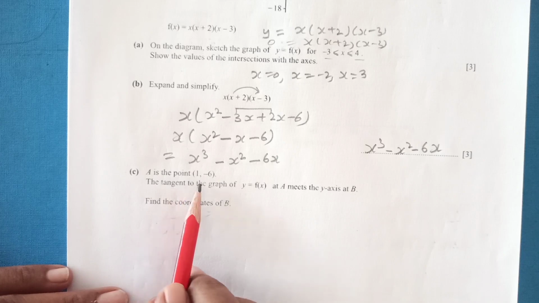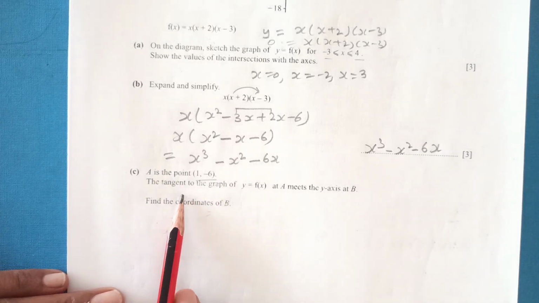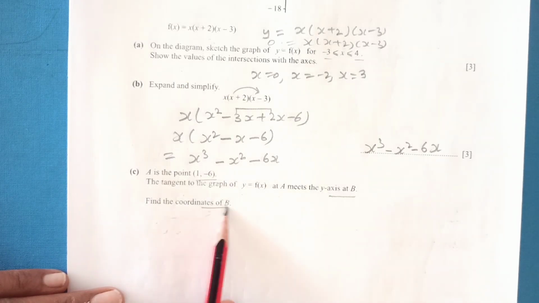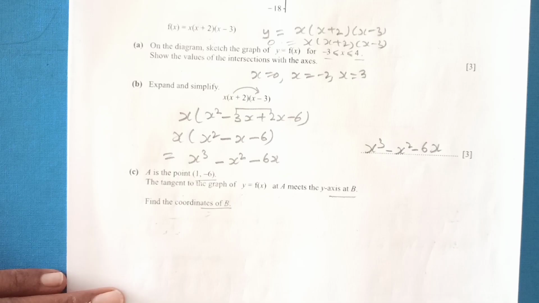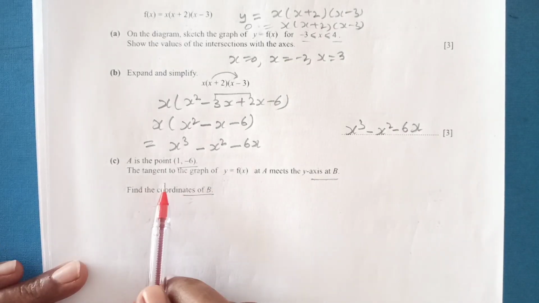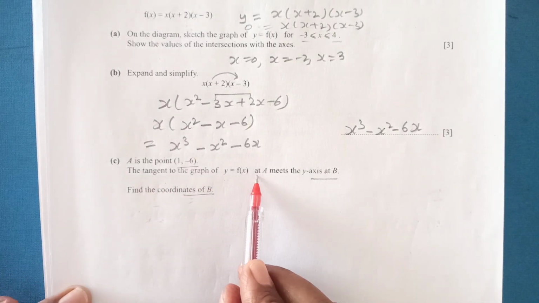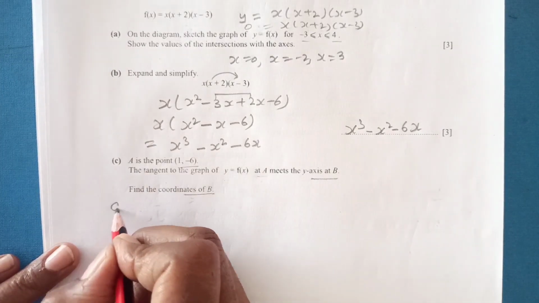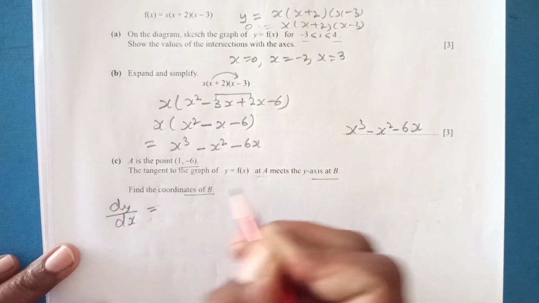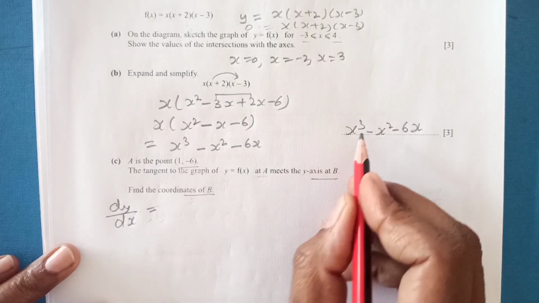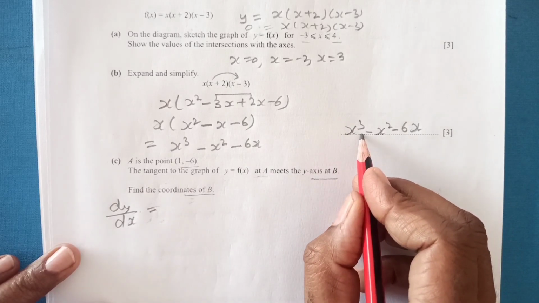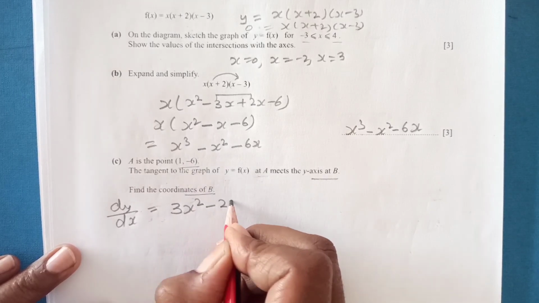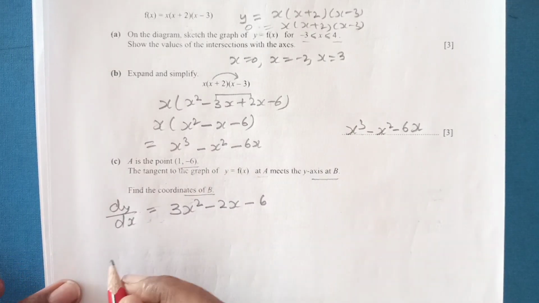Now A is the point (1, −6). The tangent to the graph y equals f(x) at A meets the y-axis at B. Find the coordinates of point B. So first of all we will find the gradient, dy over dx. This is y in the expanded form, so dy over dx will be 3x squared minus 2x minus 6, right? So this is the gradient.